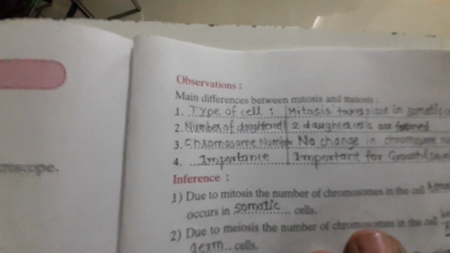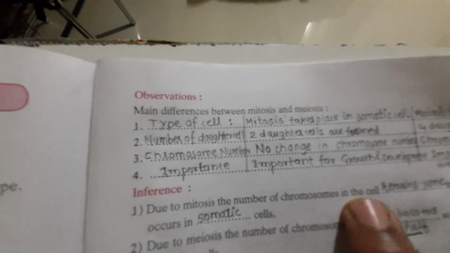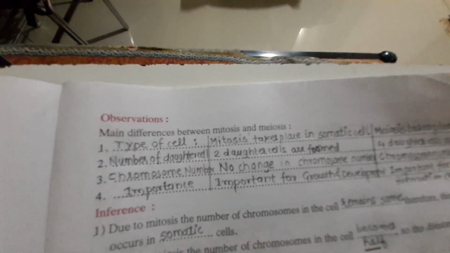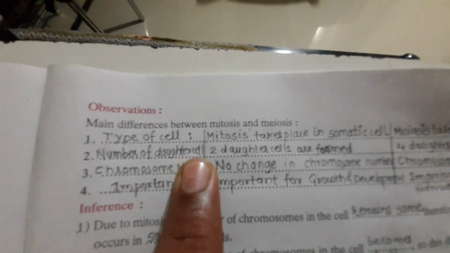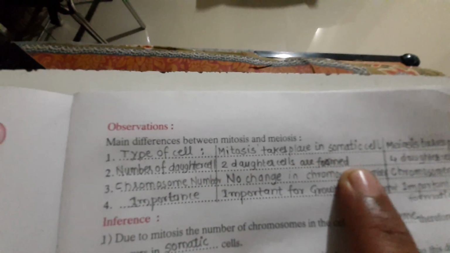Now let us move to the observations. The main difference between mitosis and meiosis depends upon the type of cell. Mitosis takes place in the somatic cell, whereas meiosis takes place in germ cell. The second is the number of daughter cells. Two daughter cells are formed in mitosis, whereas in meiosis 4 daughter cells are formed.